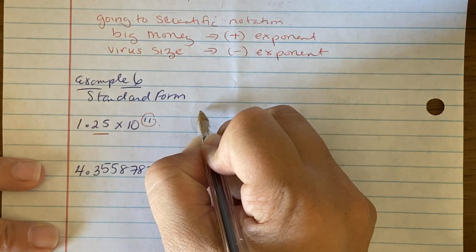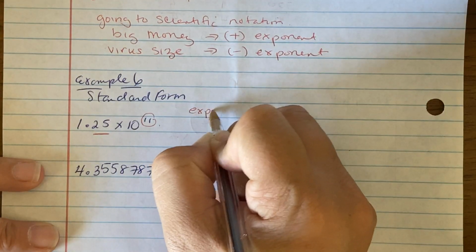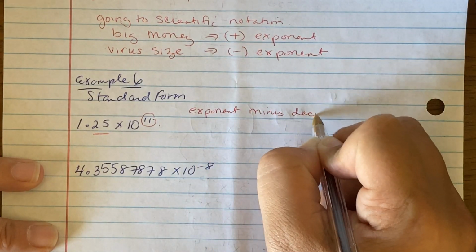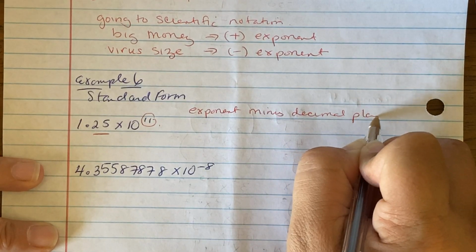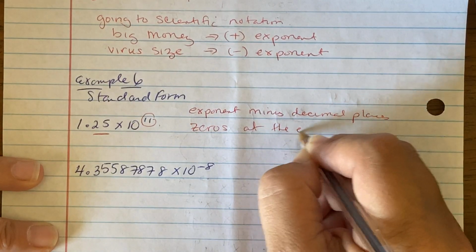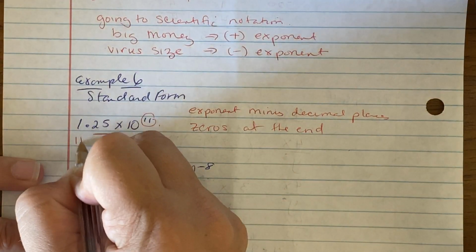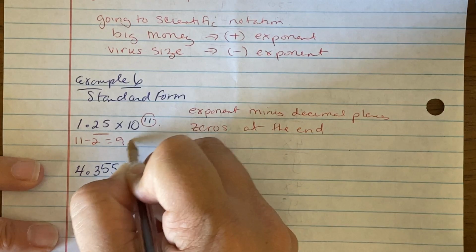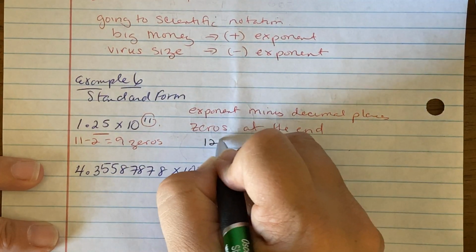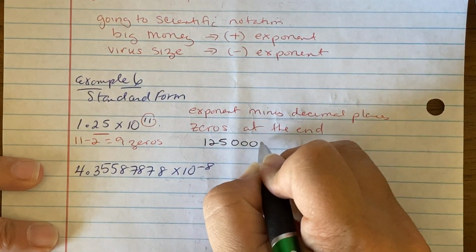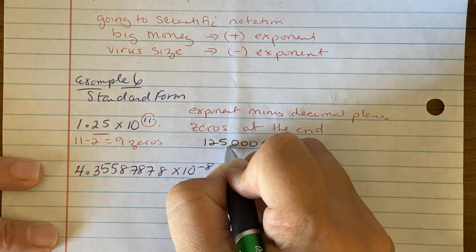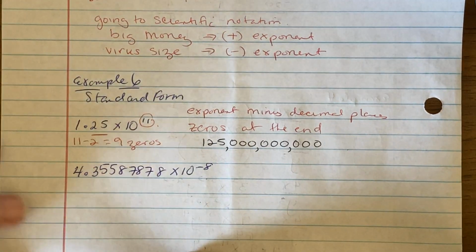So you're going to do exponent minus decimal places. That is the amount of zeros at the end. So 11 minus 2 means we have 9 zeros. So you're going to write 1, 2, 5, and then 1, 2, 3, 4, 5, 6, 7, 8, 9 zeros. And you have your expanded form.